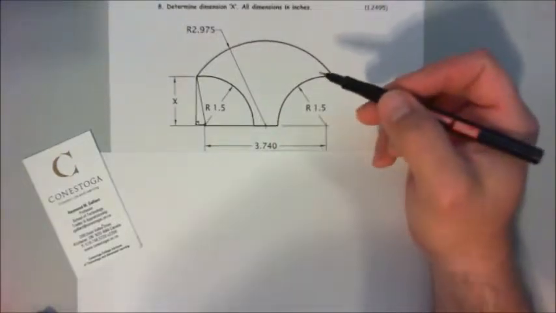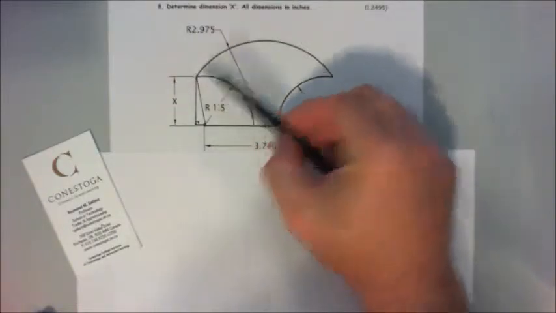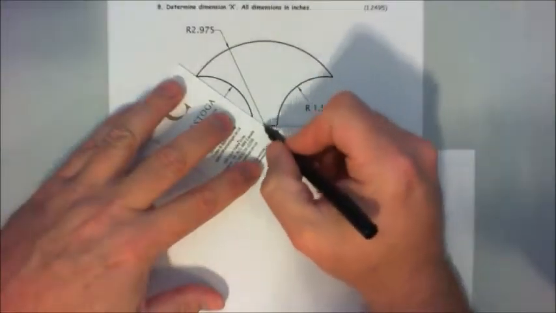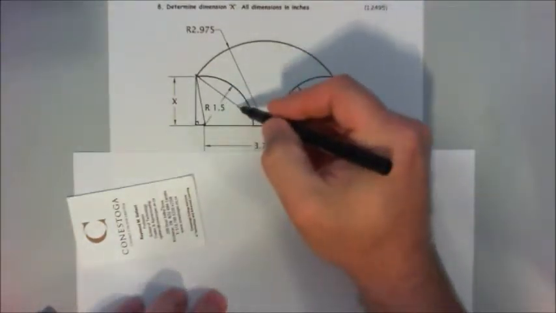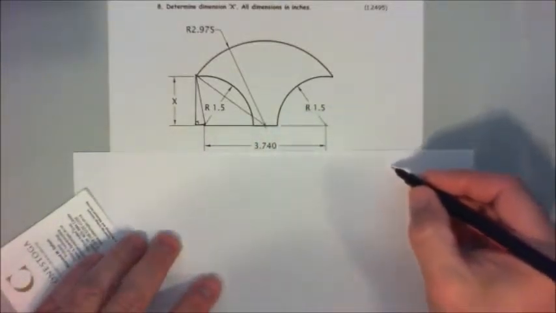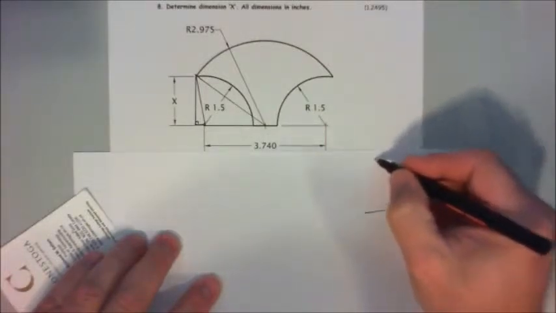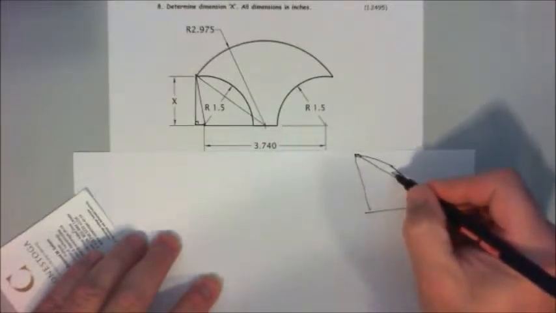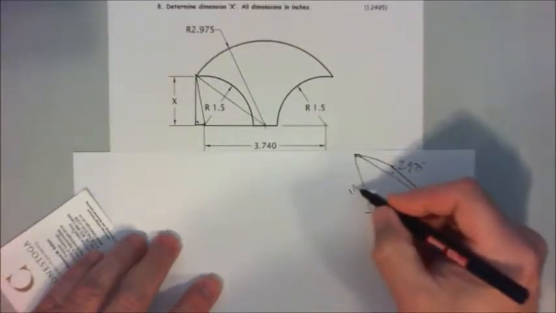So let's create a second triangle. What do we have? Well, we have this length here that goes all the way to here. So I can create a length from here to here. Do I know what this length is? Let's draw it out here. So I'm going to roughly sketch a triangle in this corner, I guess. This length here is 2.975. This length here is 1.5.